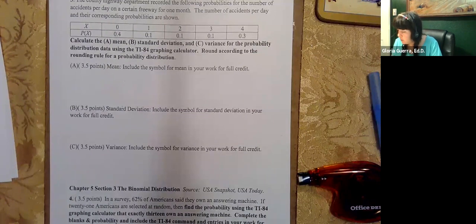Okay, so it says the county highway department recorded the following probabilities for the number of accidents per day on a certain freeway for 1 month. The number of accidents per day and their corresponding probabilities are shown. Okay. So they want you to find the mean, the standard deviation, and the variance for the probability distribution using the calculator, and then round according to the rounding rule for probability distribution.